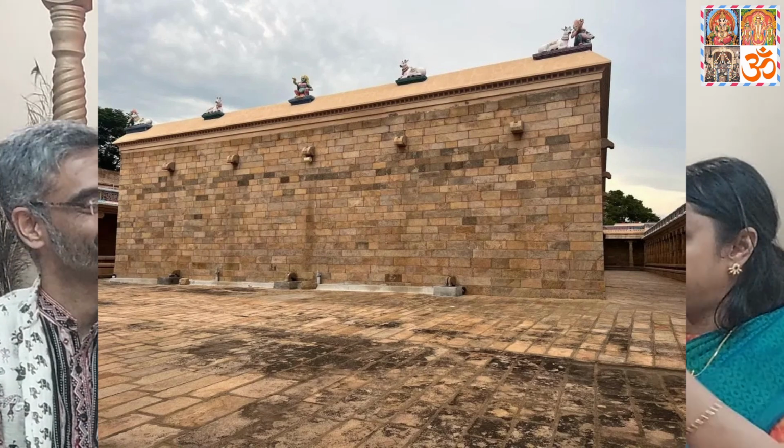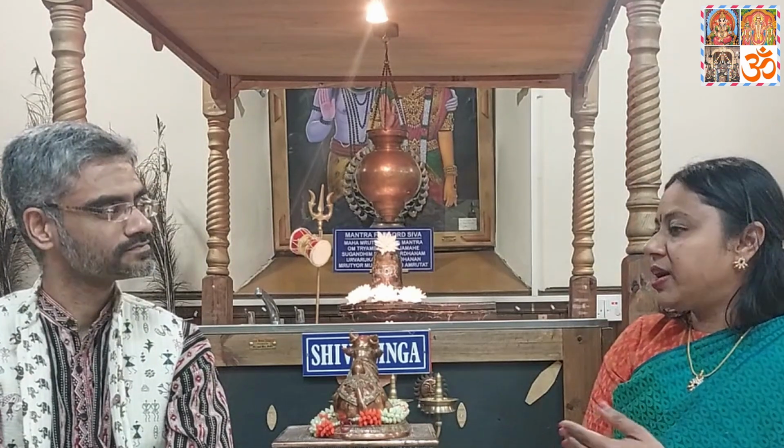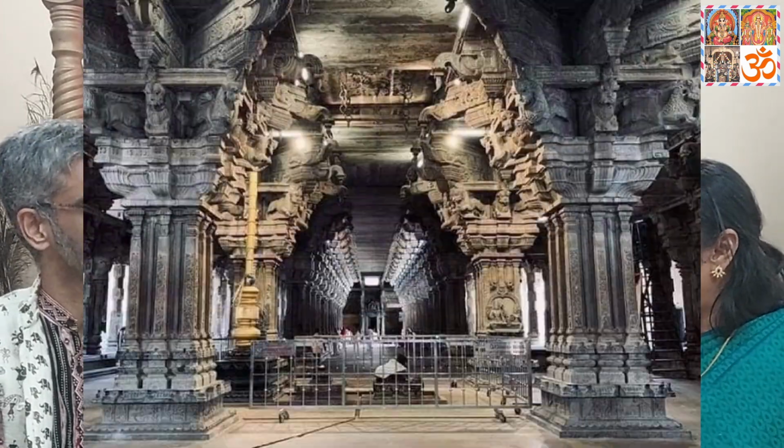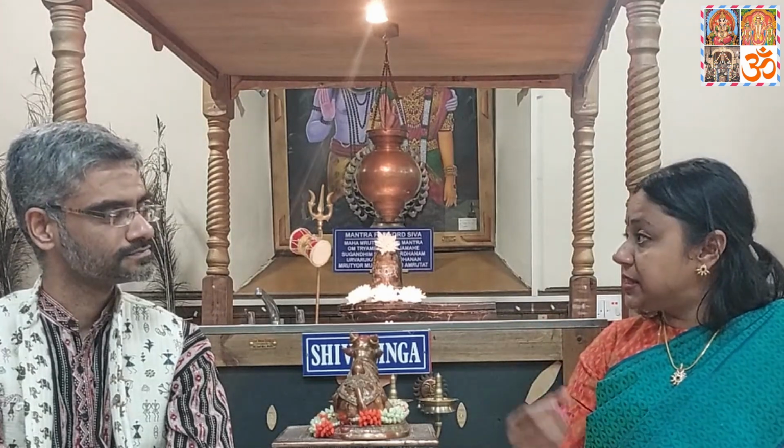The outermost is the 5th prakara. In the 4th prakara, we have the Sri Akhilandeshwari shrine. And in the 3rd prakara, we have a coconut grove, a beautiful temple tank, and the 2 gopurams. And in the 2nd prakara, there are several small shrines, and the innermost prakara is the sanctum sanctorum. It has the Mukha Mandapa. The Mukha Mandapa is a 4-pillared hall where we can see the bronze Nandi.